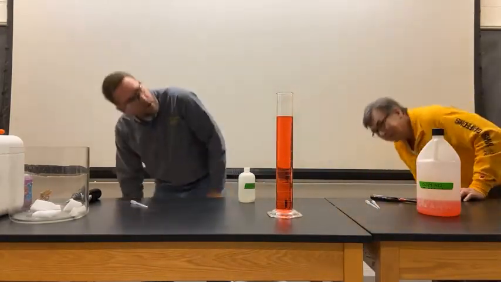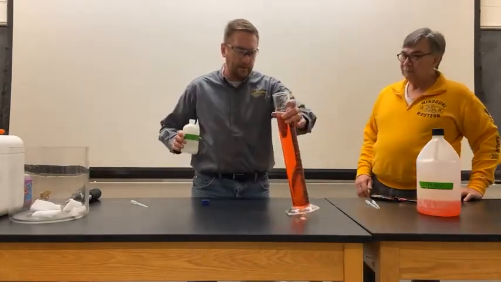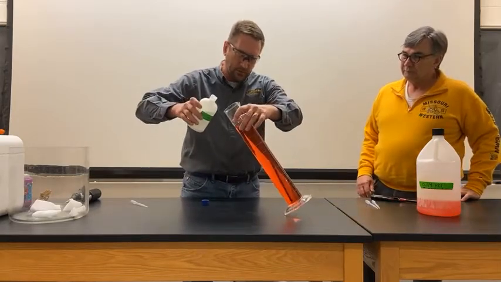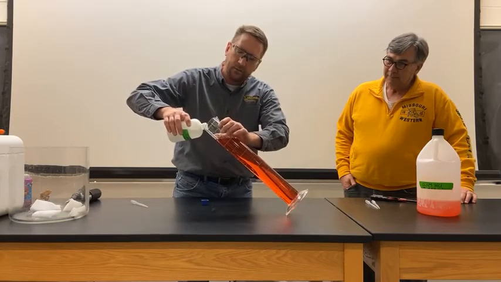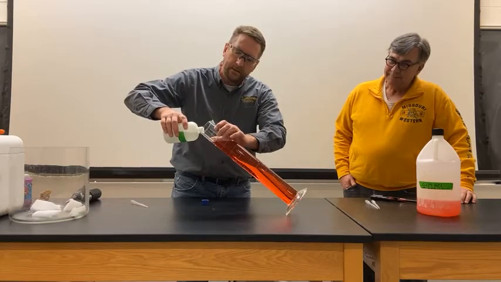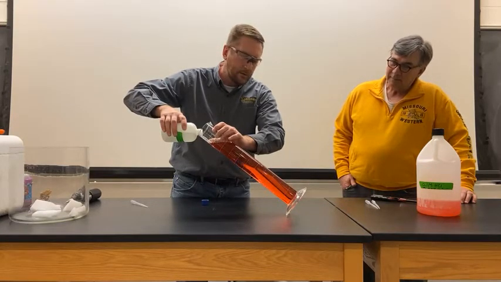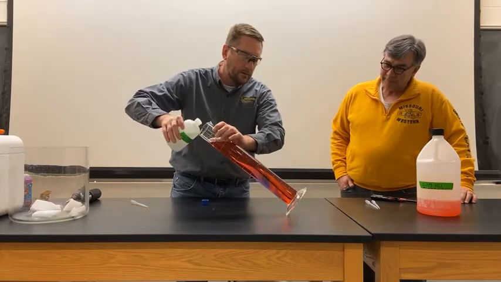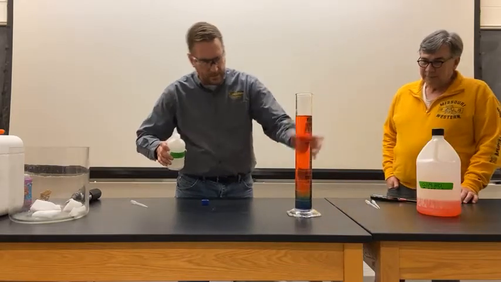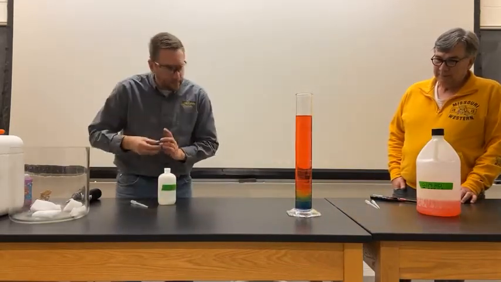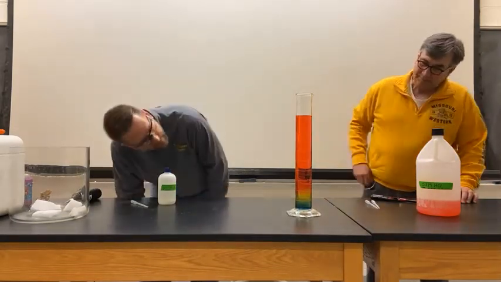Okay, so far, not much, right? Okay, let's add a little bit more here. We're going to go and put quite a bit in. Okay, and I'm going to do it really slowly so that we try not to mix it. All right, so now let that develop here for just a second. You can even see the bubbles forming.